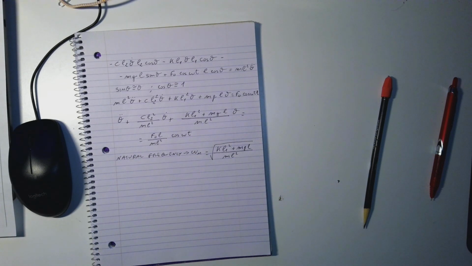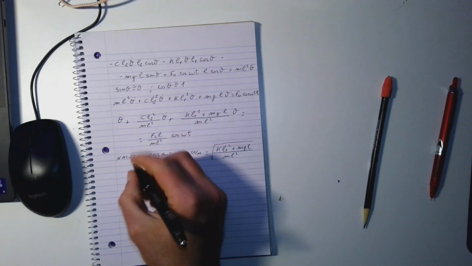At some point, a few weeks ago, we actually started to talk about two natural frequencies. This is the undamped natural frequency.